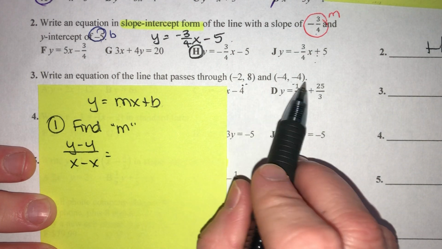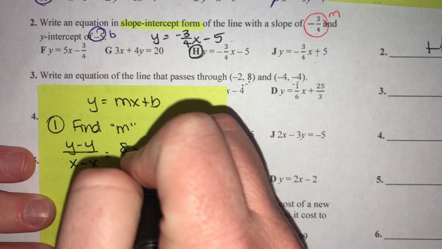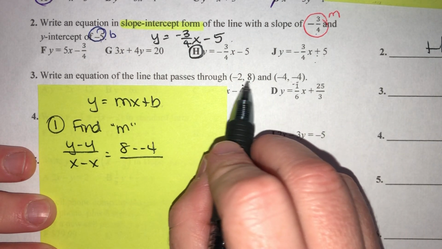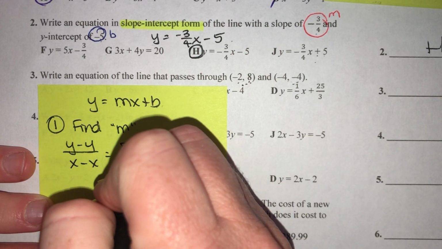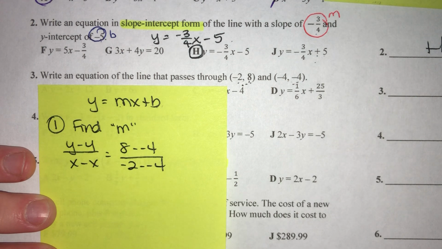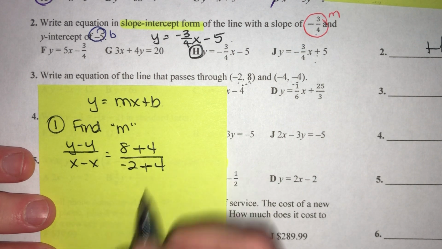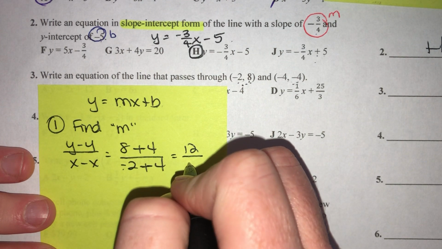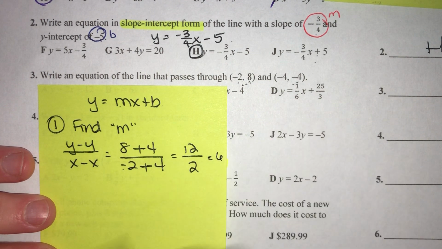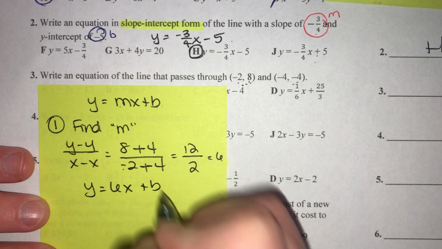So for these 2 ordered pairs, I have y minus y, 8 minus -4, over, and since I started with 8 on top, I have to start with its partner first on the bottom, -2 minus -4. And then to simplify that, I just have to simplify my 2 signs that are touching. Minus and negative is really just plus. Same on the bottom. 8 plus 4 is 12. -2 plus 4 is 2. And 12 divided by 2 is 6. So my slope here is 6. Y equals 6x plus b.